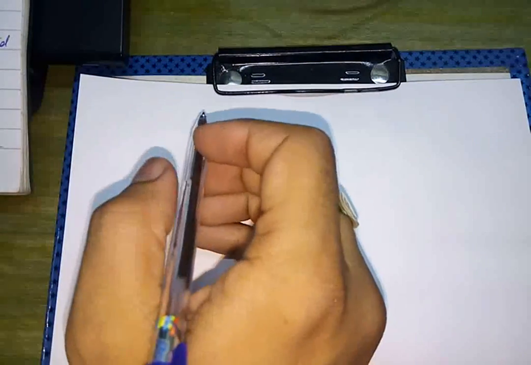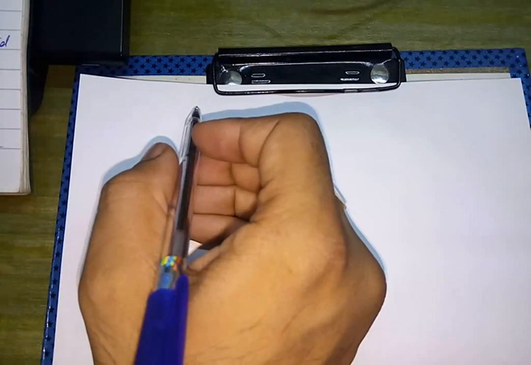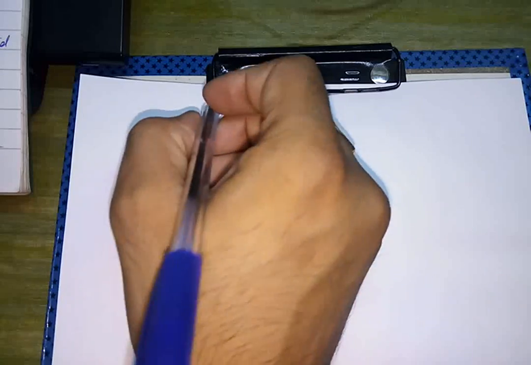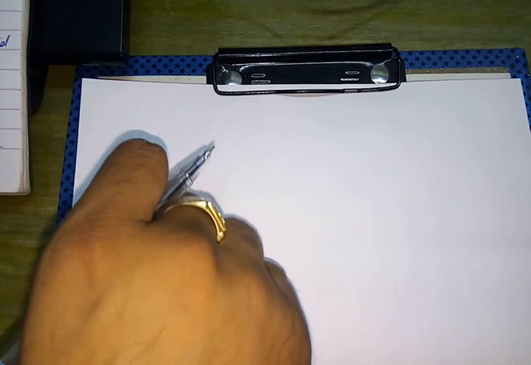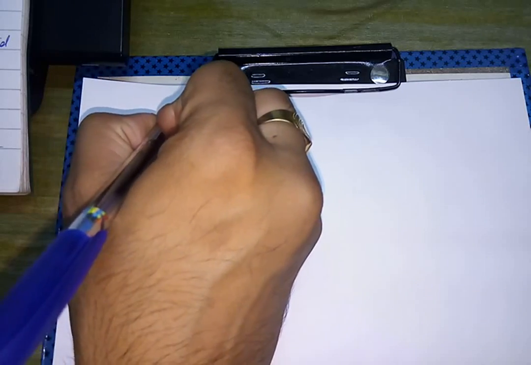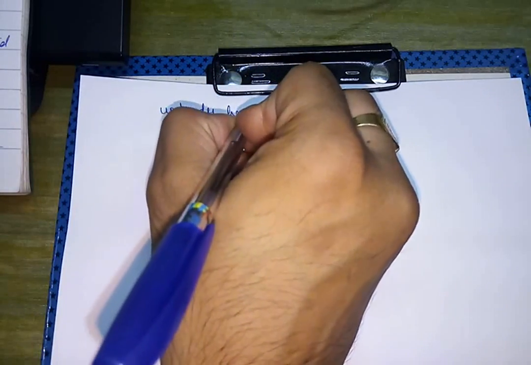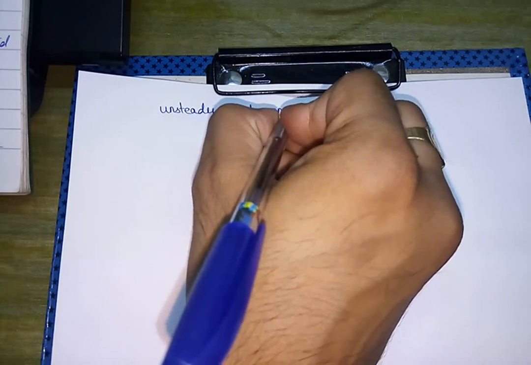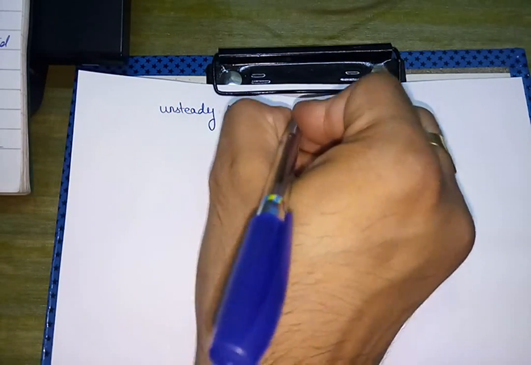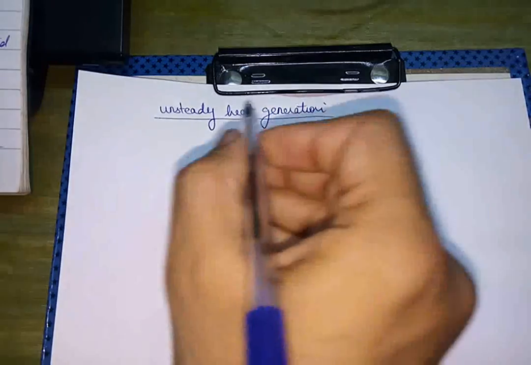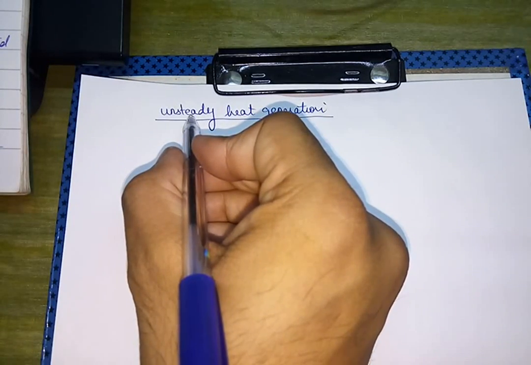Up till now we have been studying the generation of heat in case of steady systems, but now we will see unsteady systems also. So we will now study the unsteady heat generation cases. Unsteady simply means it does not remain constant with time.